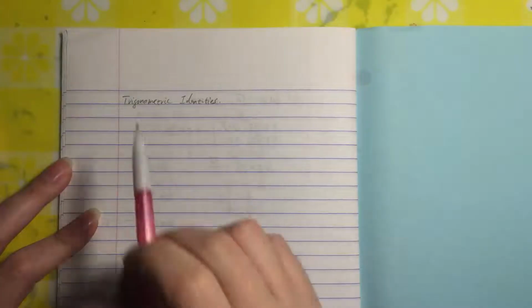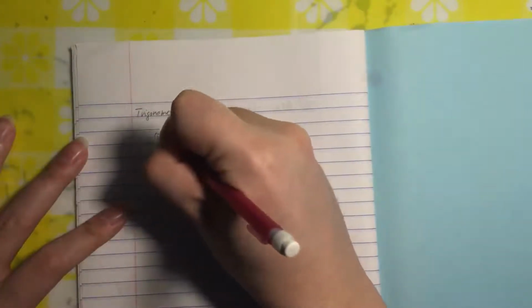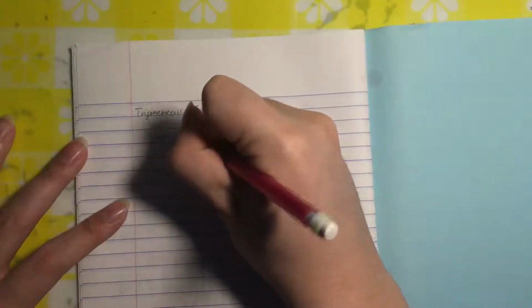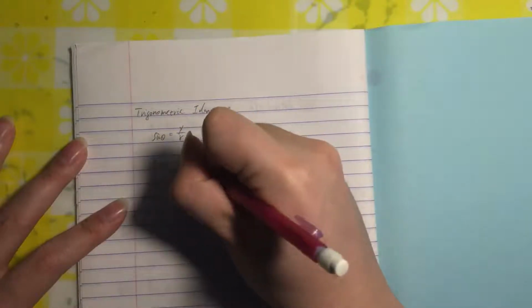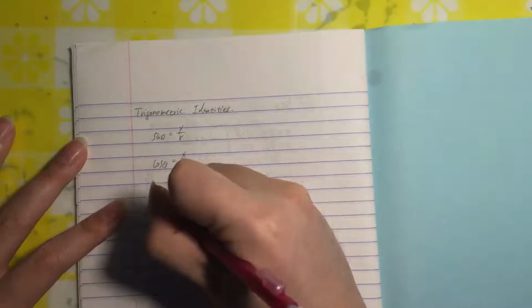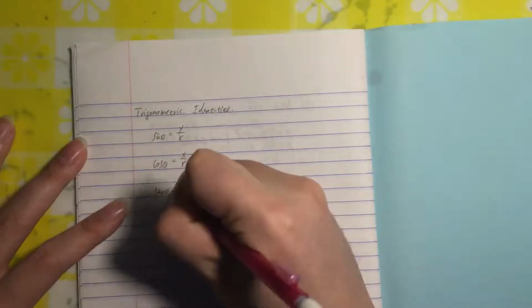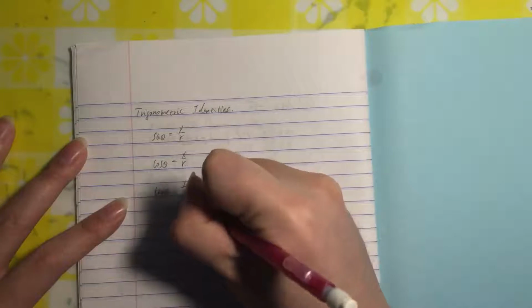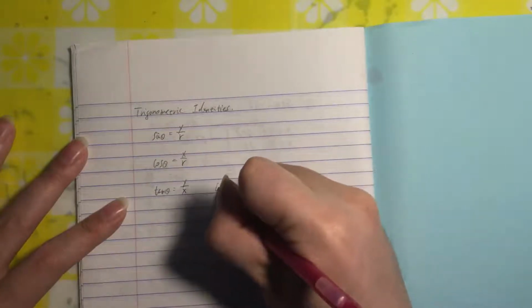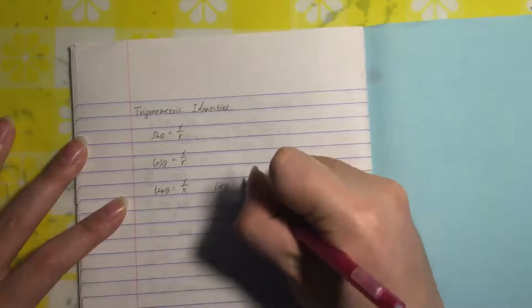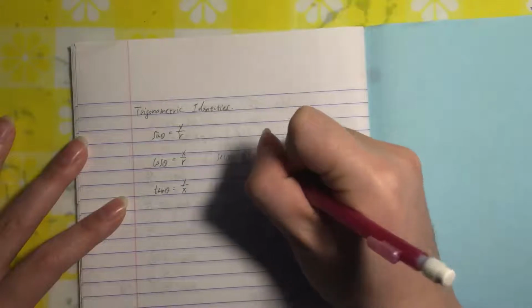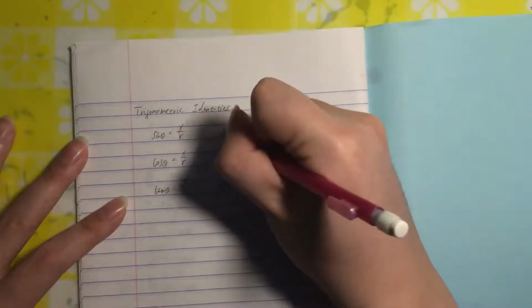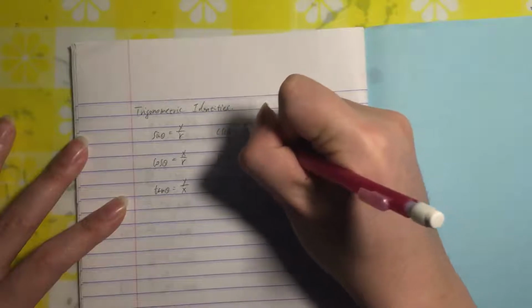Next, let me show you some trigonometric identities. We know that in the coordinate plane, sine theta is always y over r. Cosine theta is always x over r. Tangent theta is always y over x. And cotangent theta is always x over y. Secant theta is always r over x. And cosecant theta is always r over y.